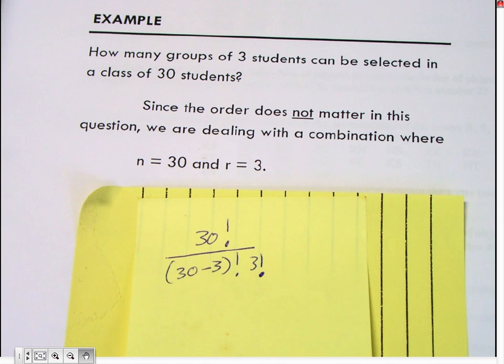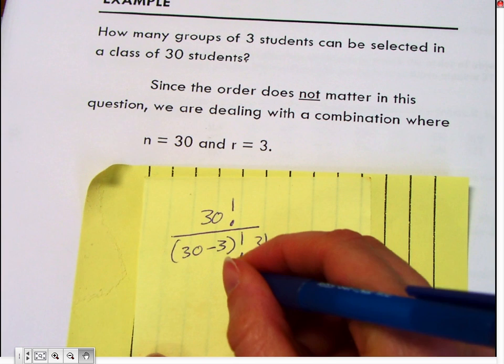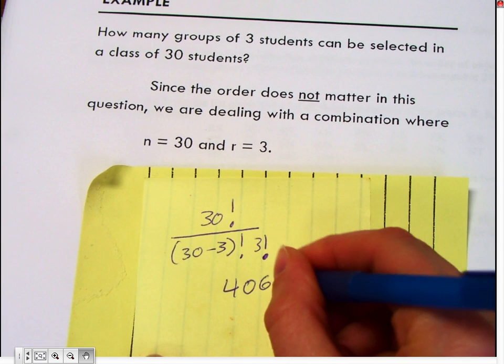What does n and r equal? N is the number of objects, and 3 is the size of the group you can put in it. So we're looking for groups of 3. So that's why r is 3. It's not big enough that it needs to be in scientific notation. We get 4,060 as our answer.